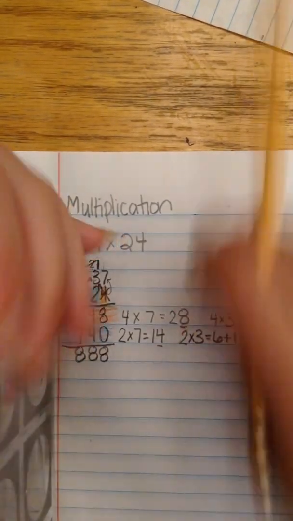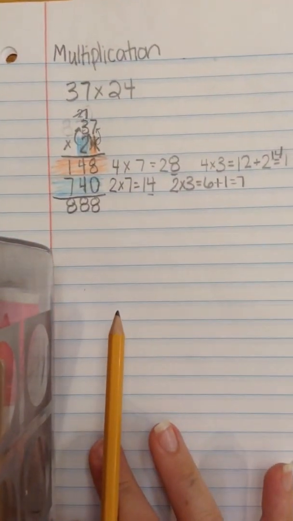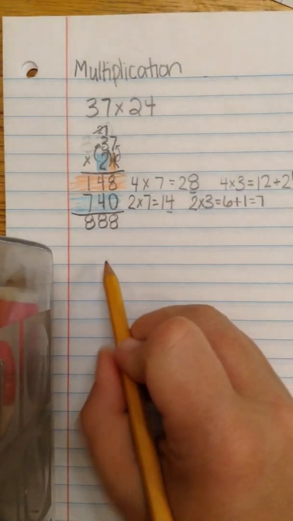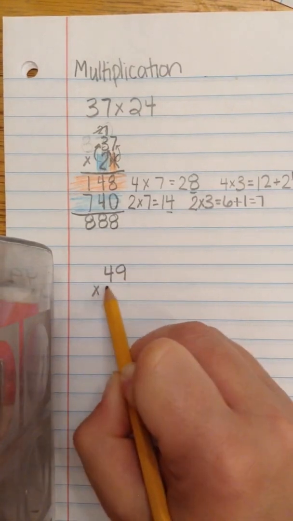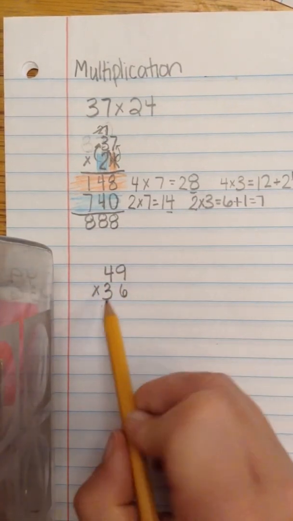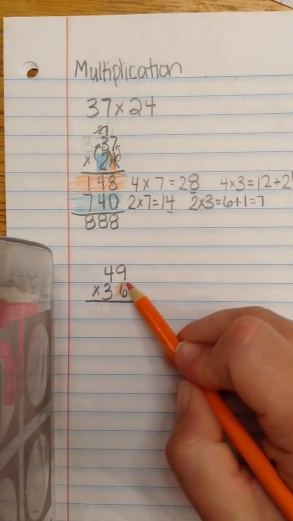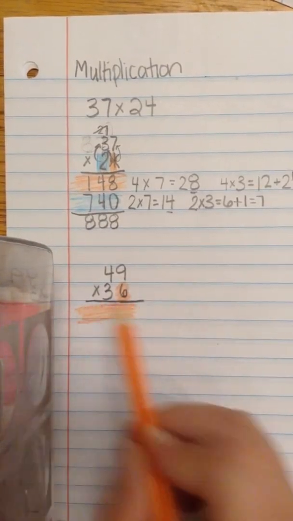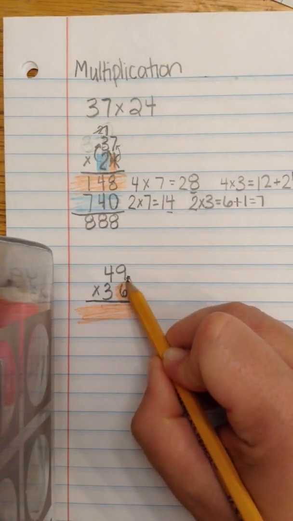All right, let's work on the next problem. All right, so let's do 49 times 36. So I'm going to highlight that first number that I'm using. I'm using the 6 to do my multiplying first, and all of my answers times 6 are going to go right here. So let's work on what I'm going to do first, and that's the 6 times 9.